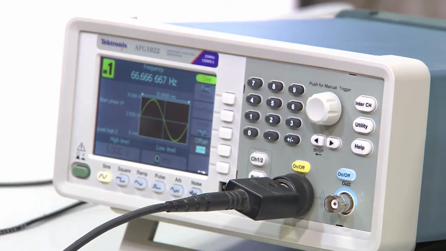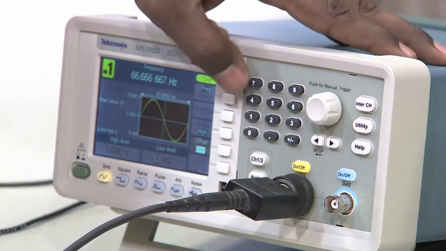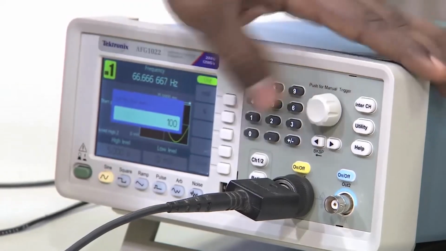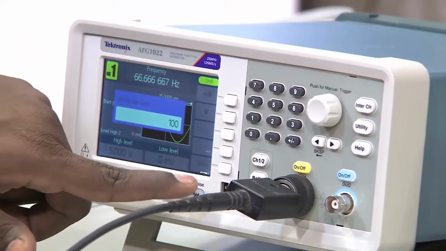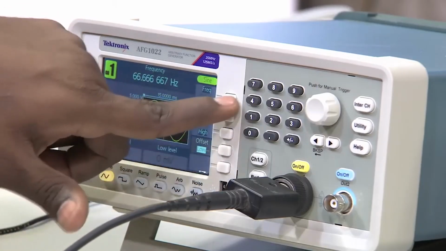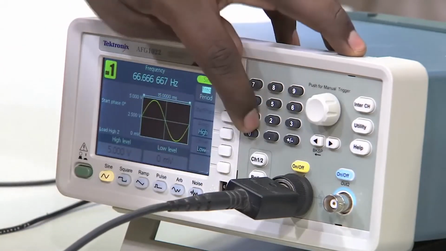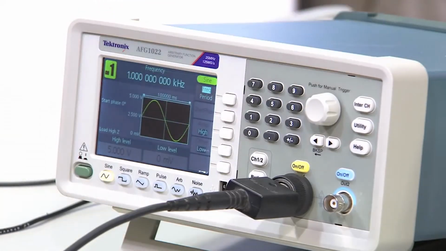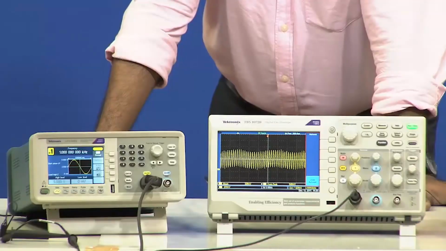Can you increase the frequency please? Alright, now it is 1 kilohertz. So, you can see there is a 1 kilohertz frequency.